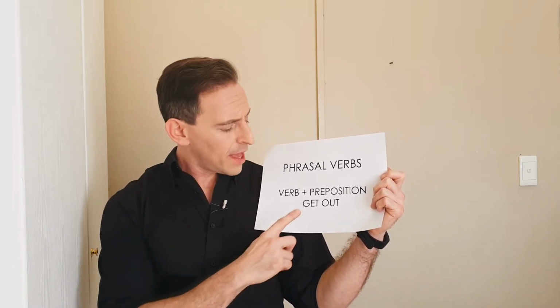For example, get out. Now with phrasal verbs, the words together often mean something different from the words individually, and that can cause the confusion. So it's very good to have knowledge of the essential and often used phrasal verbs.